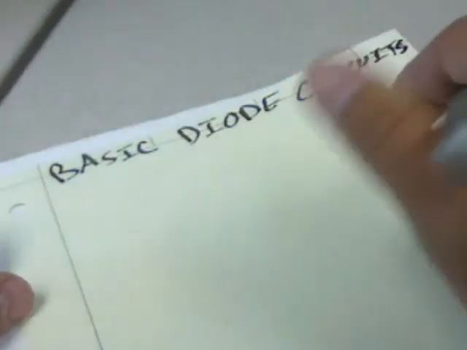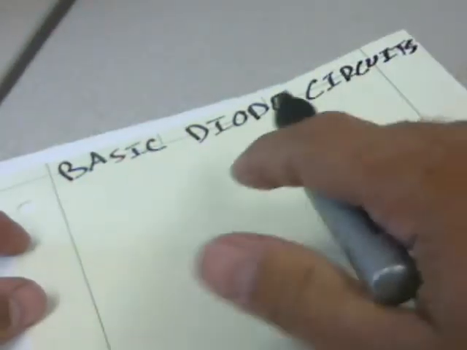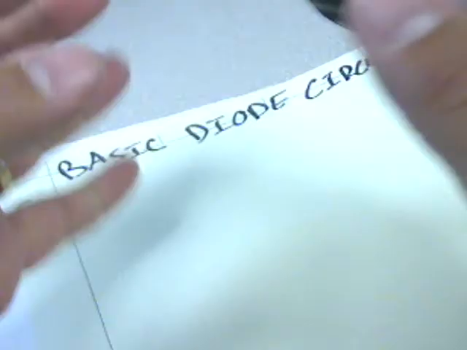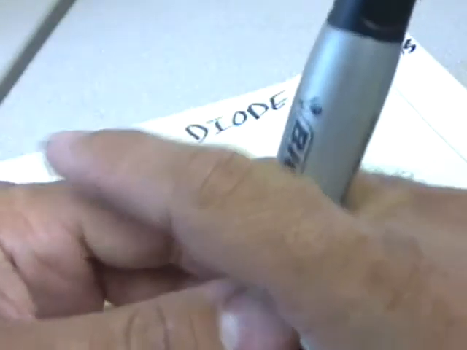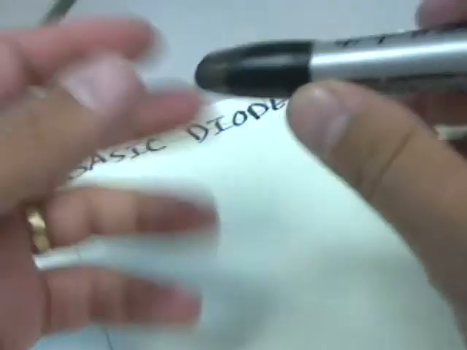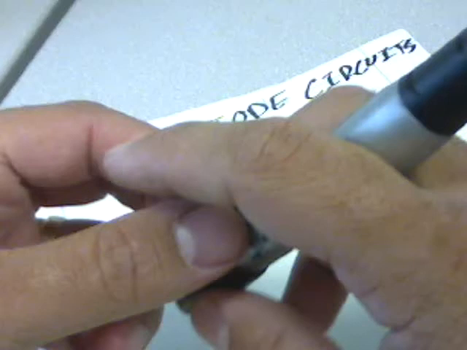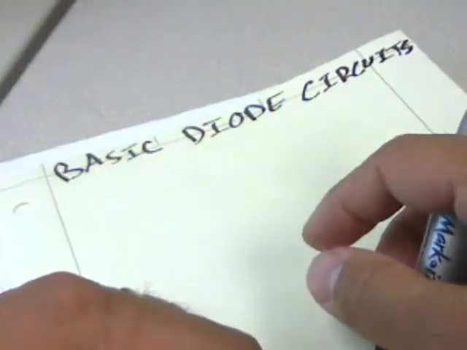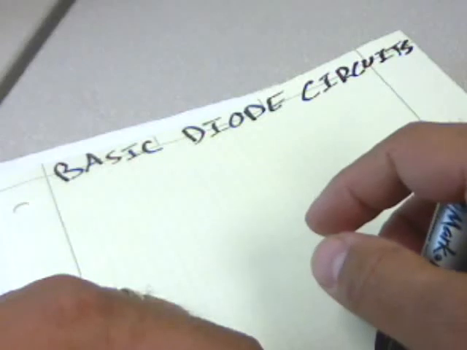Alright, so this module is talking about basic diode circuits. We're going to look at an example of a diode in a circuit and see how we analyze that circuit using nodal analysis, and we're also going to look to see what it means for our circuit if we make the wrong assumptions about whether it's forward biased or reverse biased.